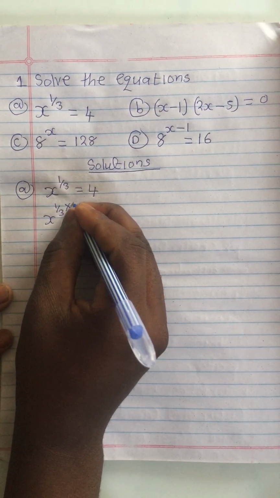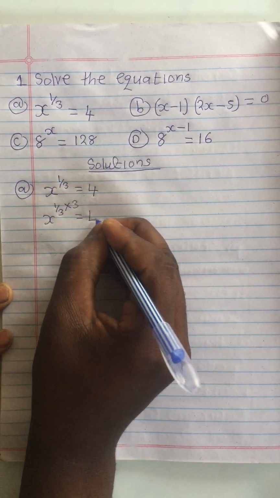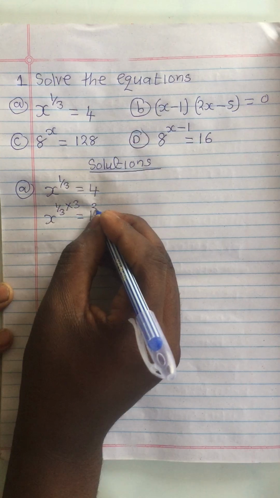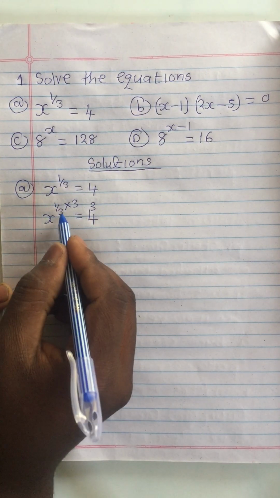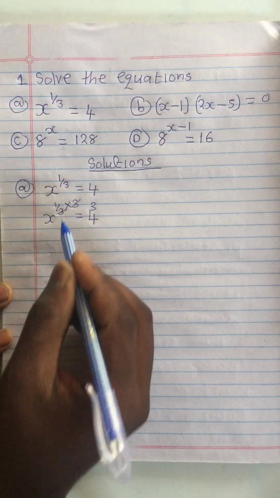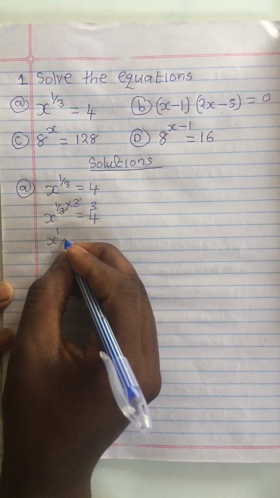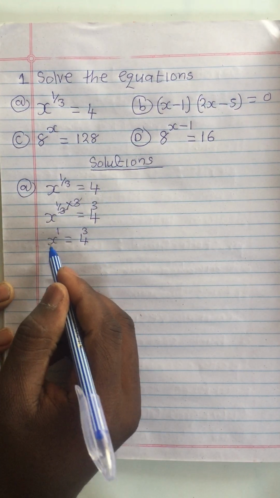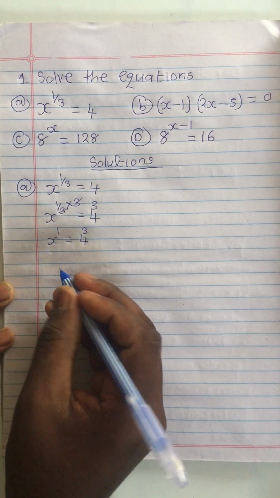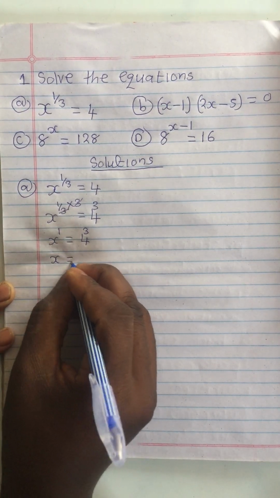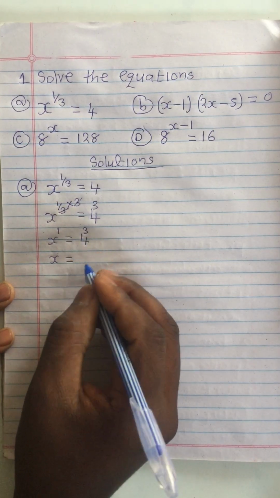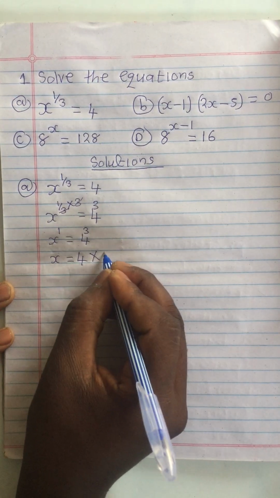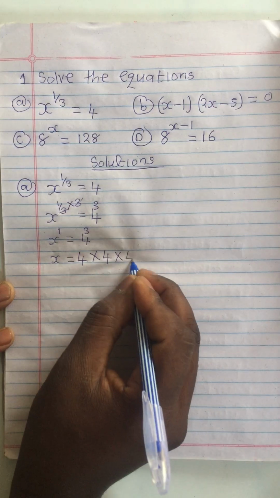So you say to the power 3 equal to 4. The same opposite of 1 over 3, which is 3, you put it also there as a power, so that you eliminate this and this. You remain with x to the power 1 is equal to 4 to the power 3. There is no need of saying x to the power 1; if it's just 1, you just say x equal to. So here 4 to the power 3 means multiply 4 how many times? 3. 4 times 4 times 4.